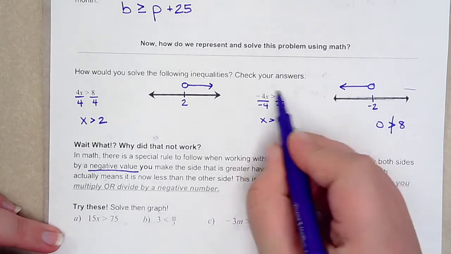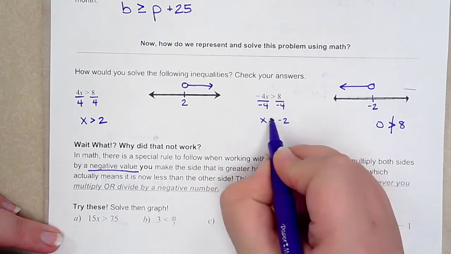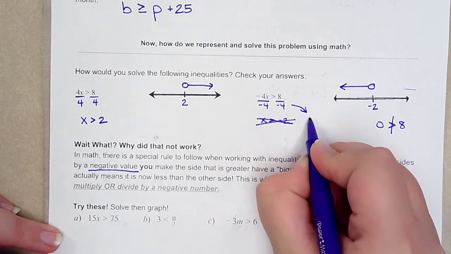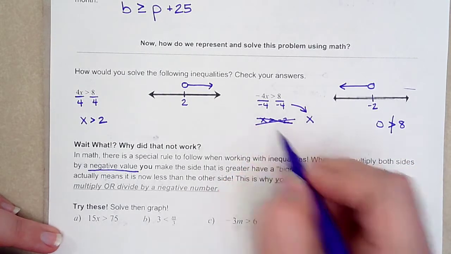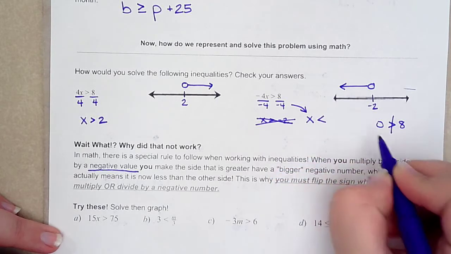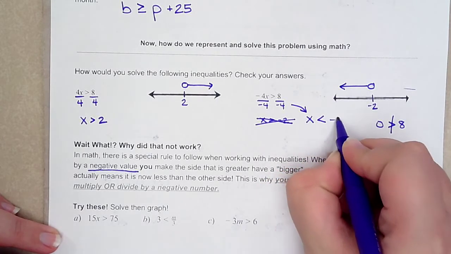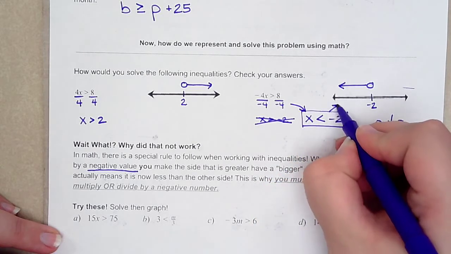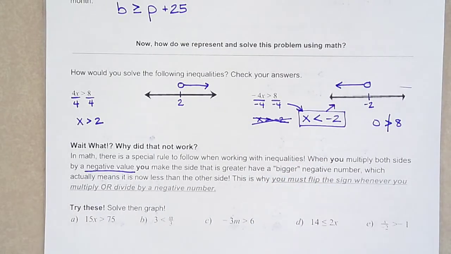So if we go back to our original problem, we found out this wasn't true. What I needed to do instead was, when I divided by that -4, I have to flip the sign. X is less than -2. Now this is a true statement, and it makes my number line work.